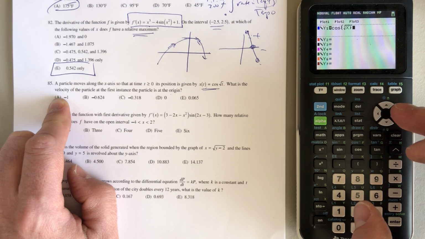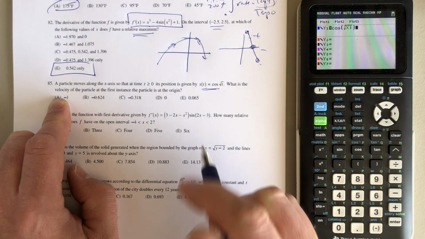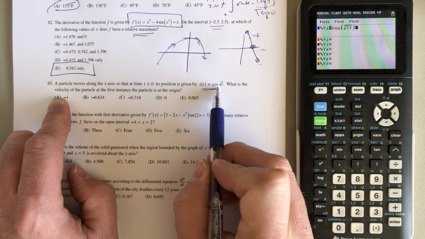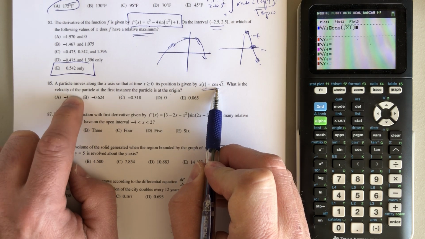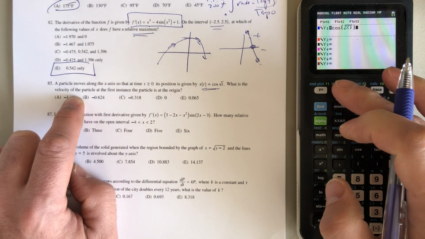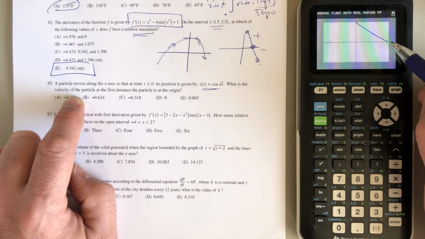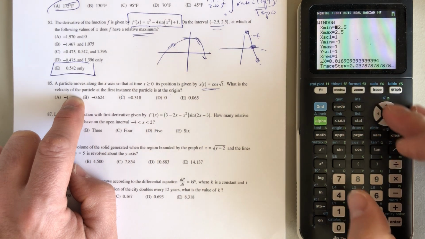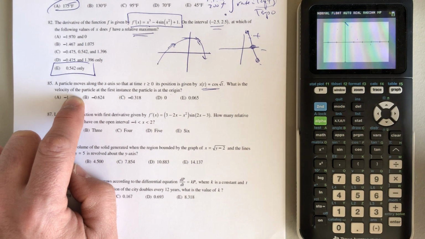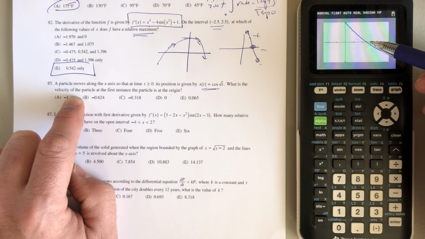Oops, let's delete that. There we go. So that's the cosine of the square root of x. Let's find out where that's 0. So let's go to window. That's pretty good. Let's just do that. Hey, look at it, it crosses right there. I need to move it out just a little bit more, maybe 5 or something. All right, so that's the first 0.